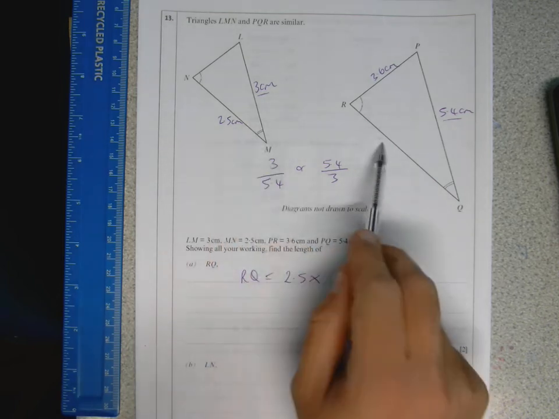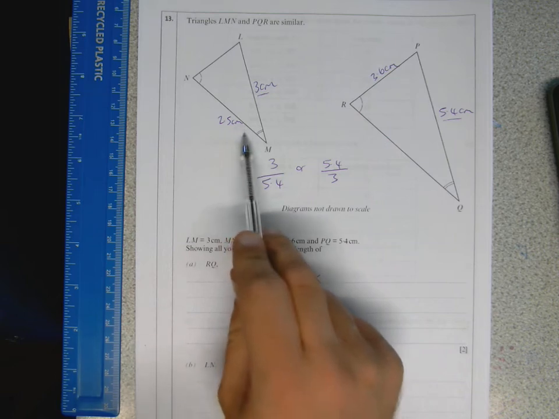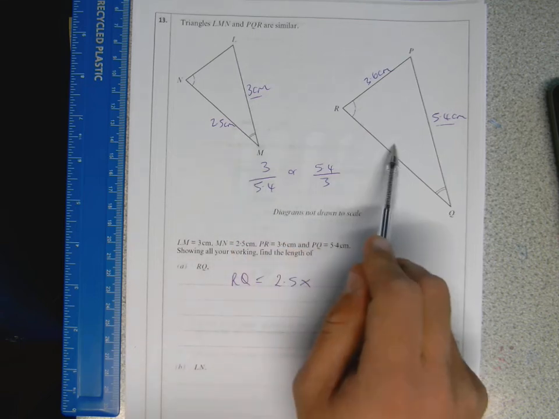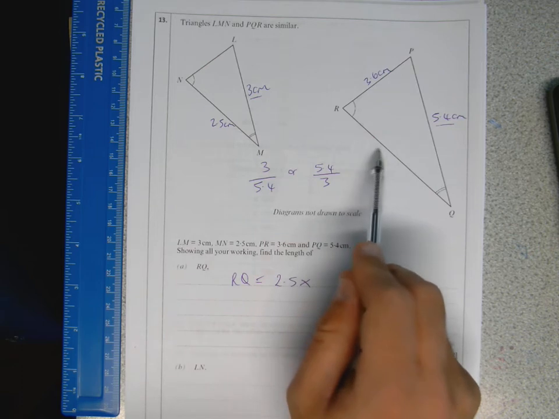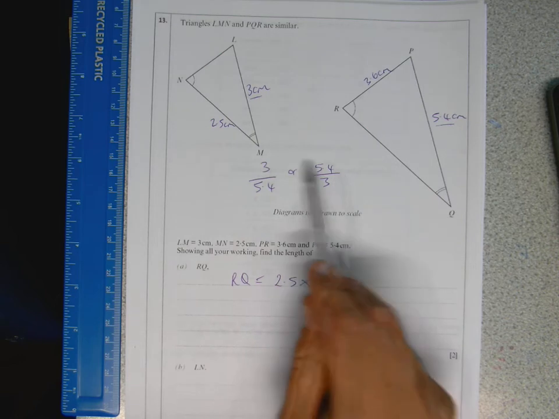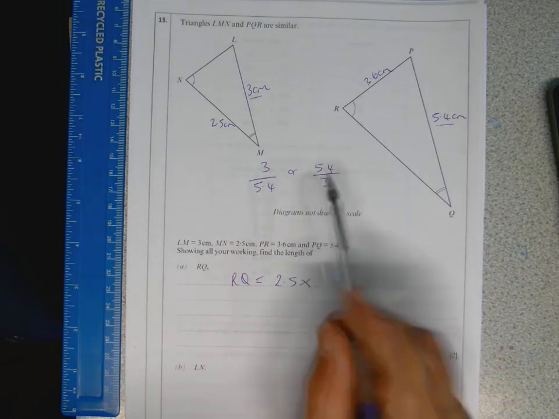To get RQ, what are we doing to this side here, 2.5? Are we making it bigger or smaller? To go from here to RQ, is it getting bigger or smaller? It's getting bigger, isn't it? RQ is bigger. So to make it bigger, I've got to multiply 2.5 by the biggest fraction here. And the biggest fraction is the one with the biggest number on the top.